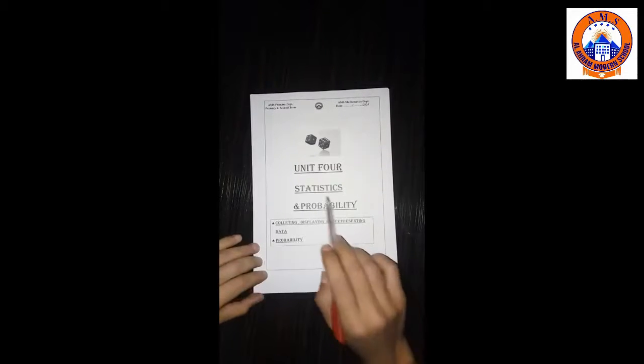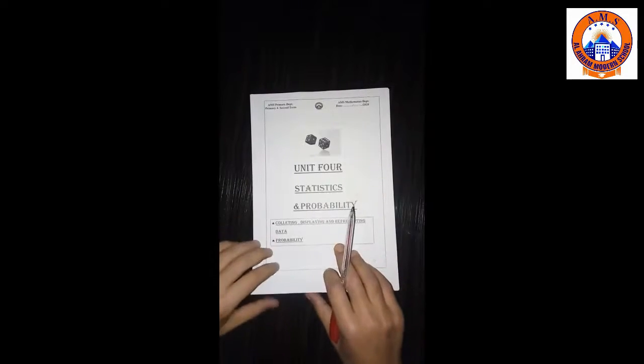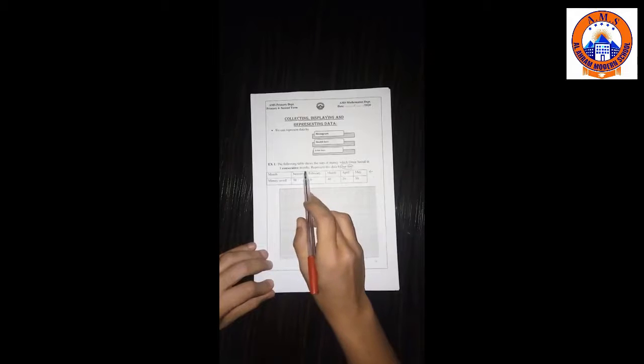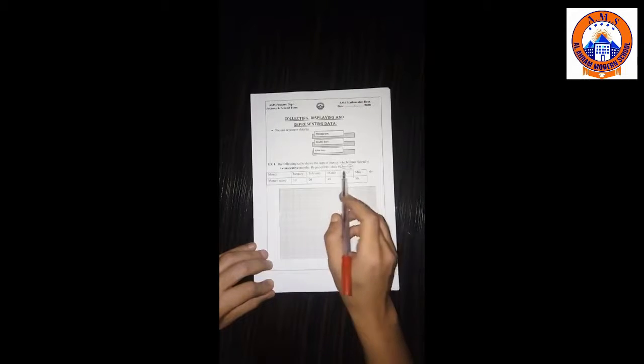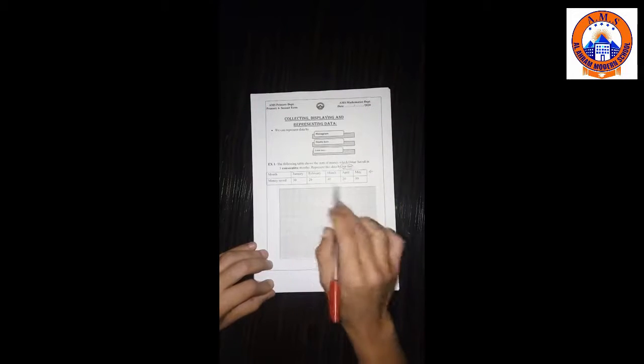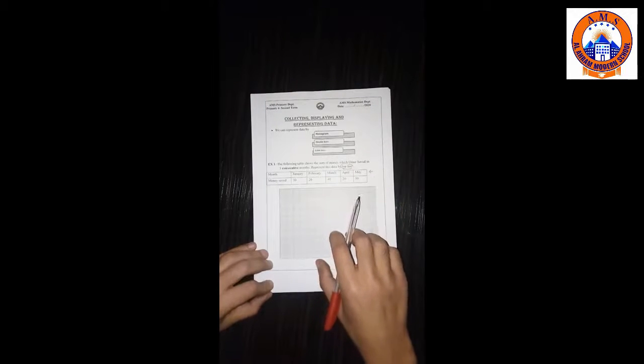Today we're gonna start our first lesson in Unit 4, which is collecting, displaying and representing data. We're gonna explain our first example on page 76 in your booklet. It says the following table shows the sum of money which Omar saved in 5 consecutive months. Represent this data by using a bar line. So we're gonna know today how to represent the following data using a bar line.